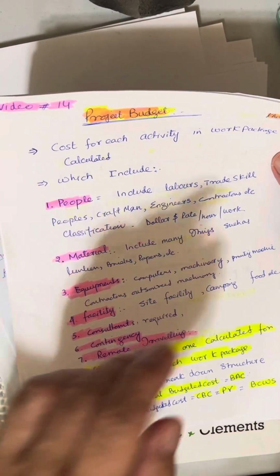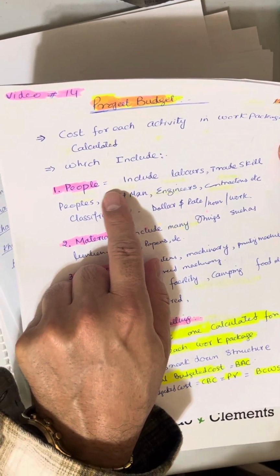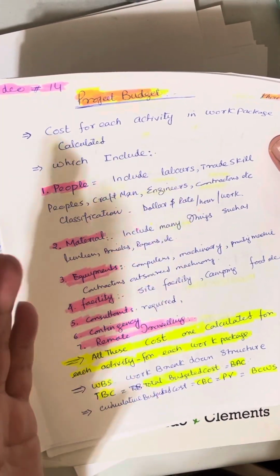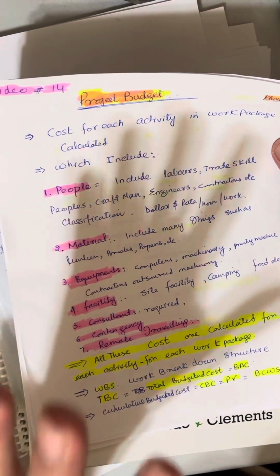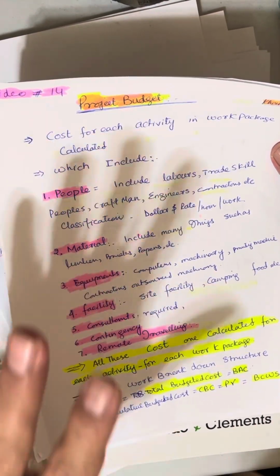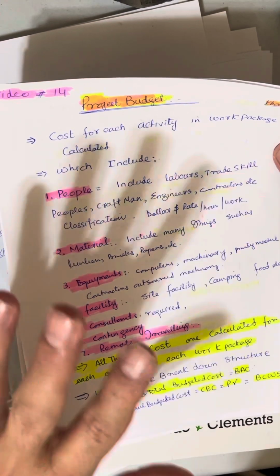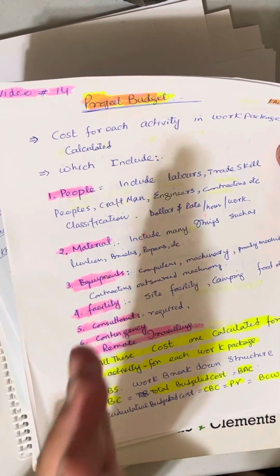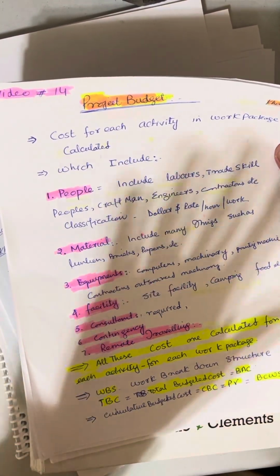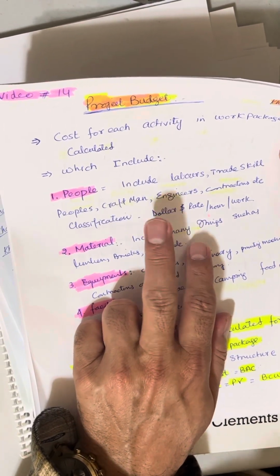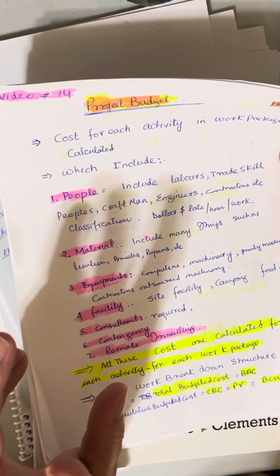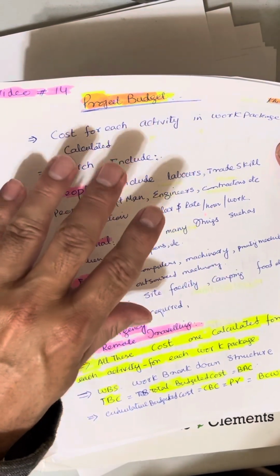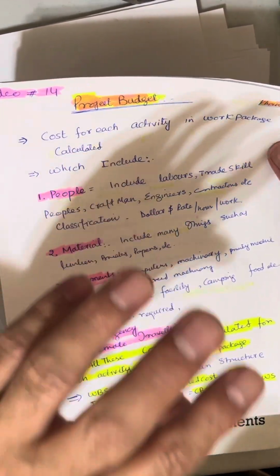Well, definitely people. The activities include labor, trade skill, people, craftsmen, engineers, contractors. All the people related to the project, whether they are labor or project team or those who do the work on those activities, whether they are supervising or doing it by hand or by machine. So we calculate per hour and the dollar cost for each hour of that activity, and we calculate all activities, which together are called a work package, and that's the budget of that work package.